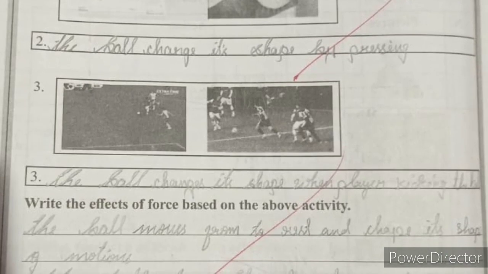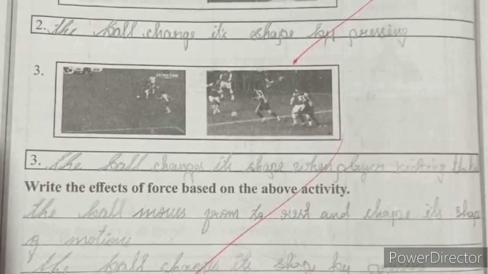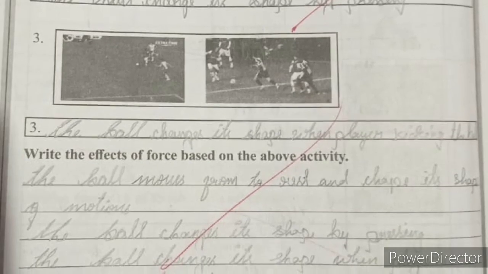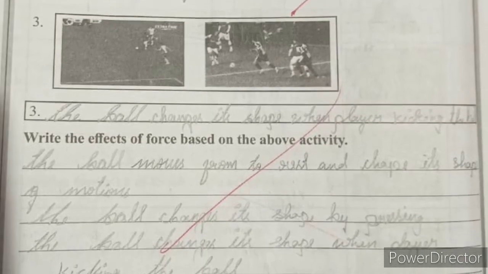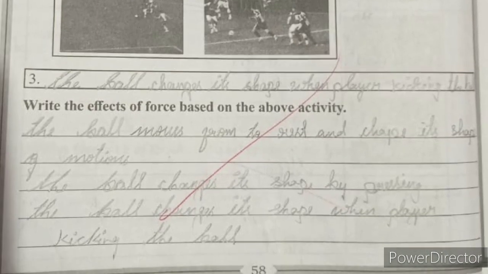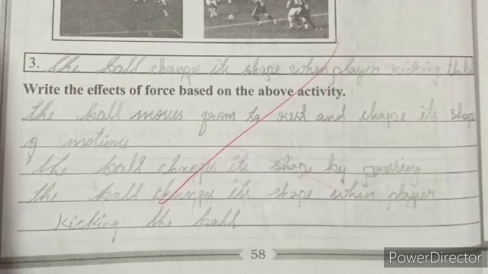Next question, write the effects of force based on the above activity. The ball moves from rest and changes its state of motion. The ball changes its shape by pressing. The ball changes its shape when the player is kicking the ball.